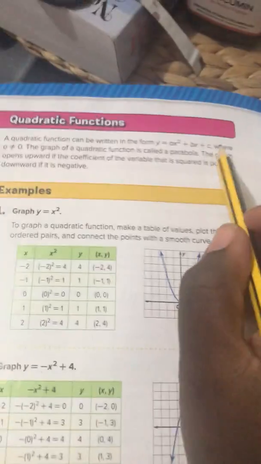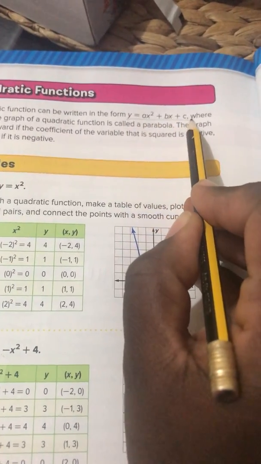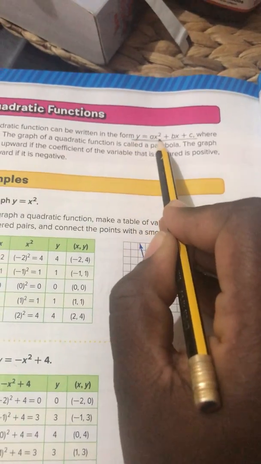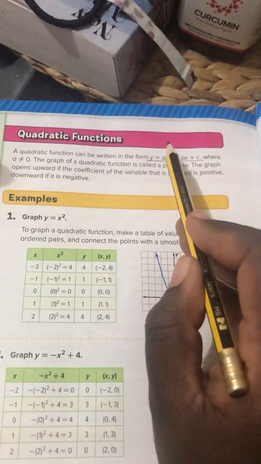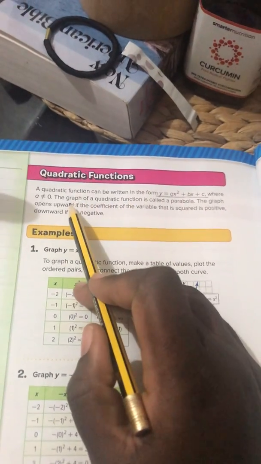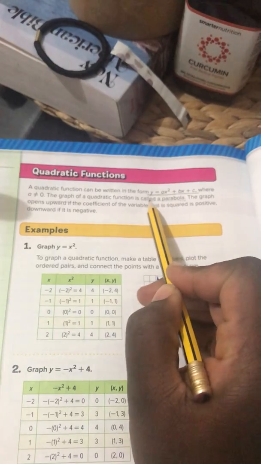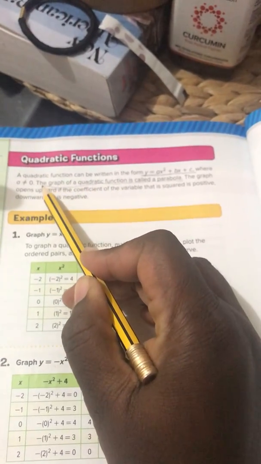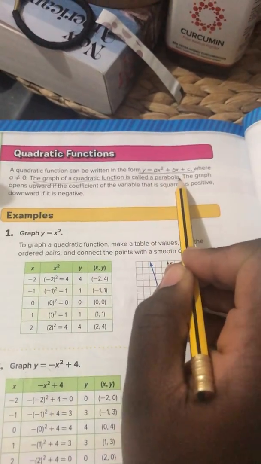So now let us look over here. A quadratic function can be written like this, okay? In this form. A cannot be 0. A has to be a number, negative or positive, but not 0. So the graph of a quadratic function is called what? A parabola. Write this or highlight. The graph of a quadratic function is called a parabola.